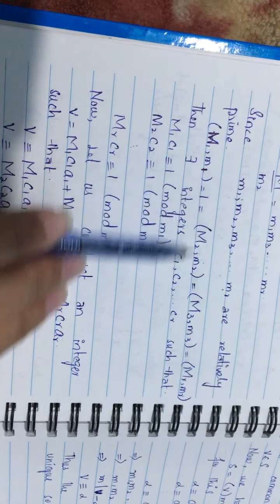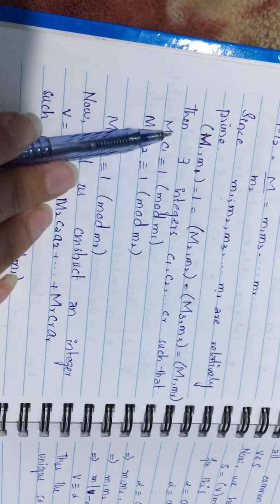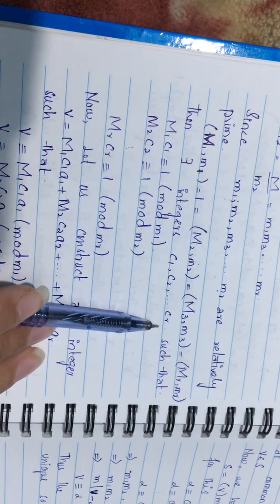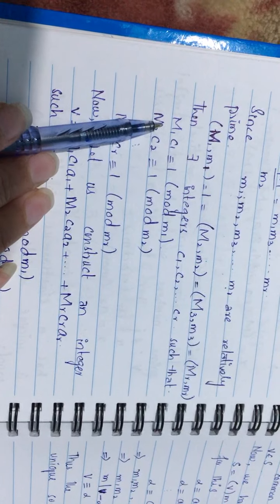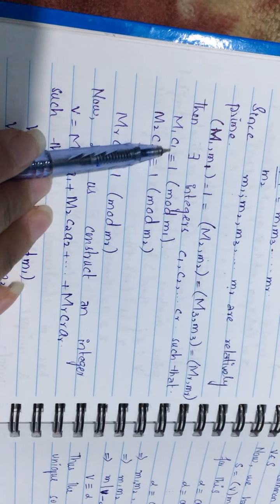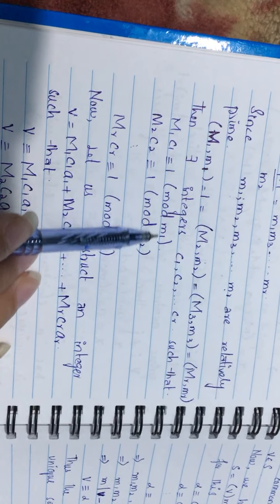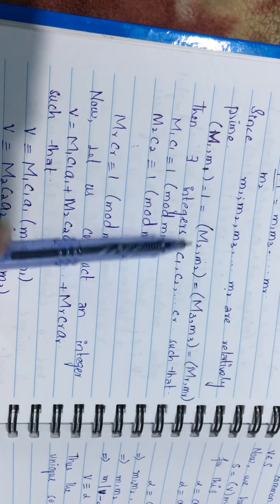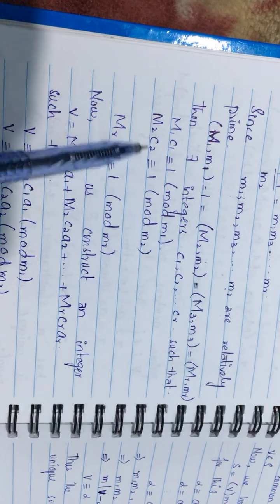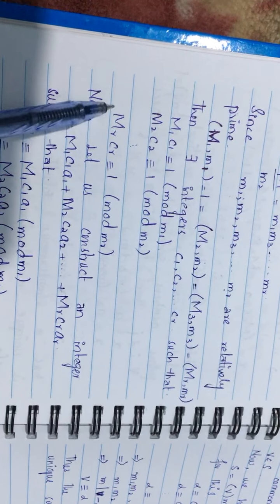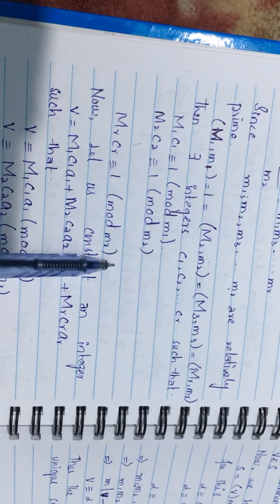If the GCD of all these pairs is 1, then there exist integers c1, c2 up to cr such that M1 c1 is congruent to 1 modulo small m1. Further, M2 c2 is congruent to 1 modulo small m2, and so on up to Mr cr congruent to 1 modulo mr. I can write the general form like this.